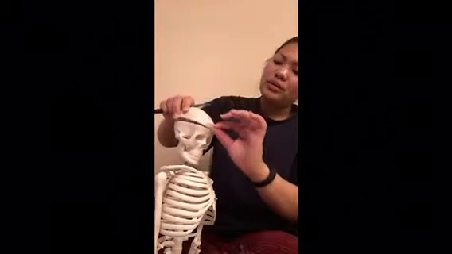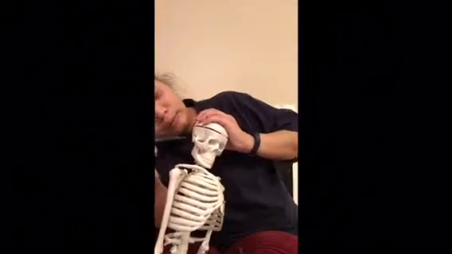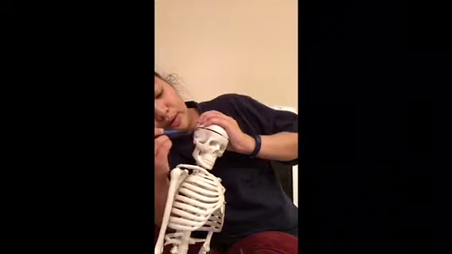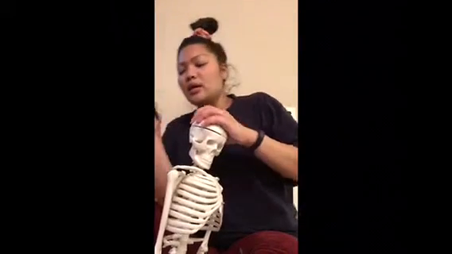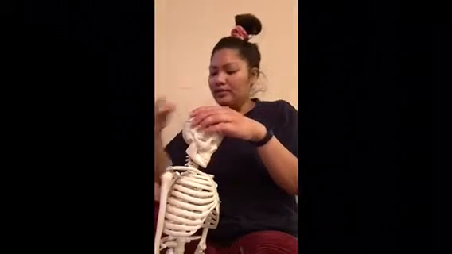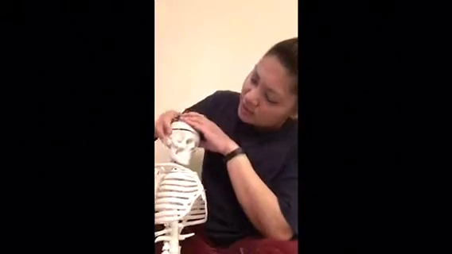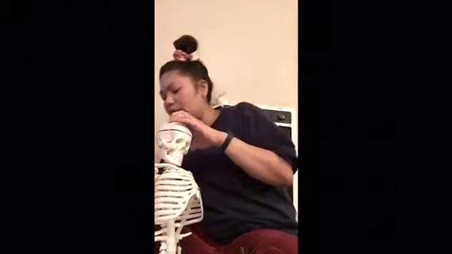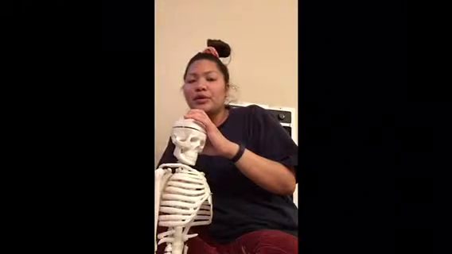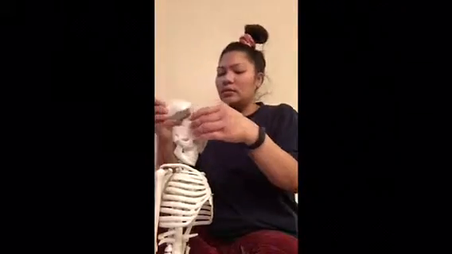Sphenoid bone. It's right next to the temporal. So right around here, that's where your sphenoid bone is. Externally, it has a lot of orbital parts, like right here. Actually, sphenoid, you can see it's right here too. It's a lot of orbital parts. There's a superior orbital fissure.